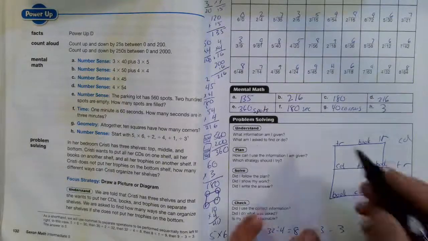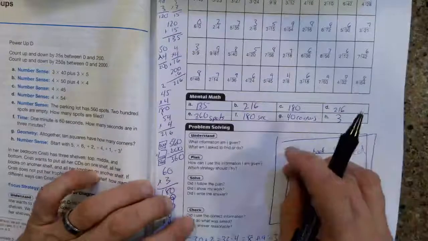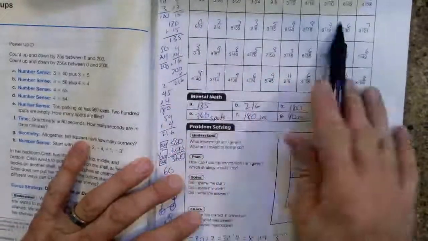So we got our formula right here. Make sure you showed all of your work. Should look exactly like mine. Work on the side, problem solving here, answers here, answers here.